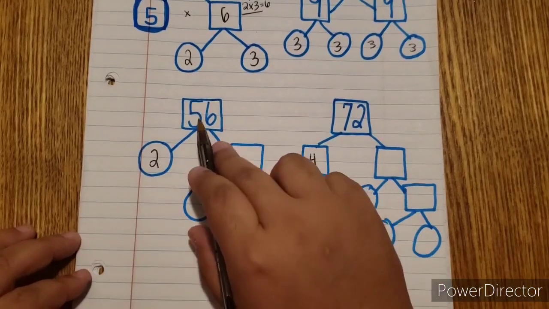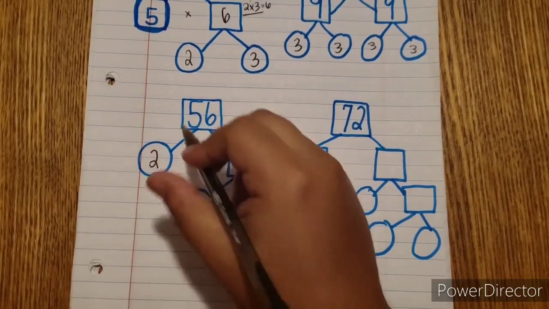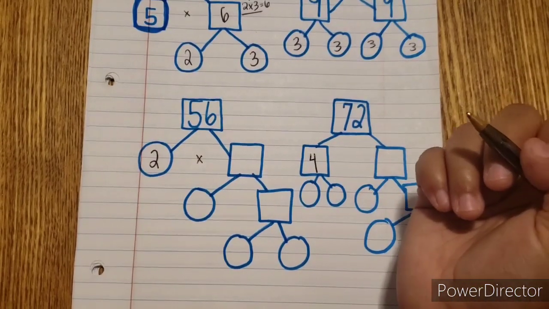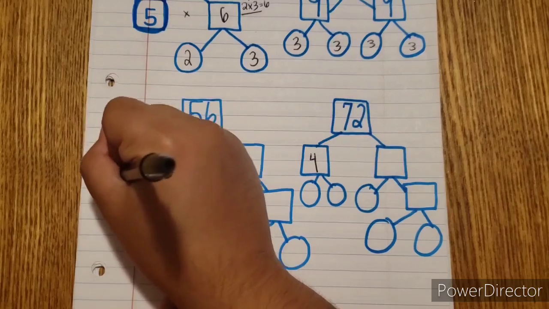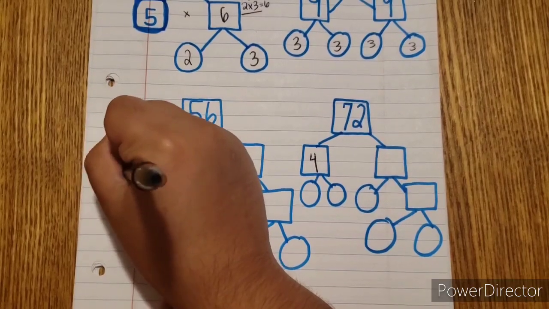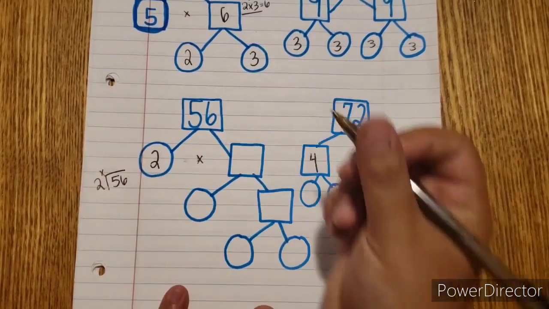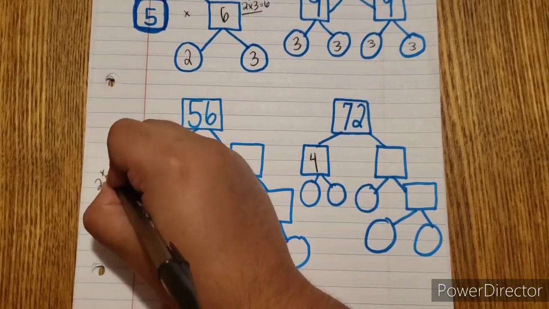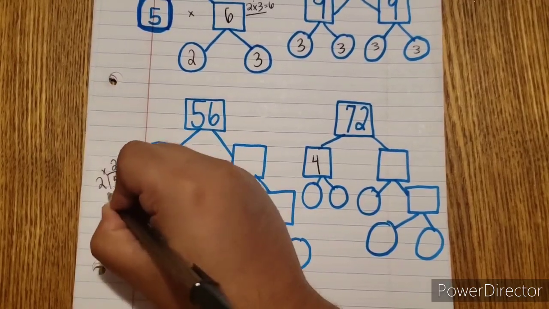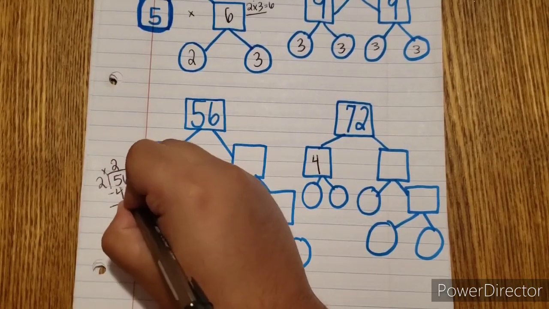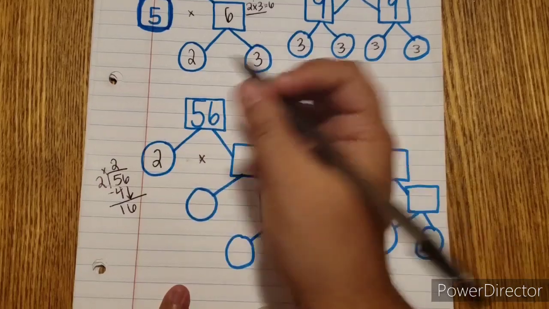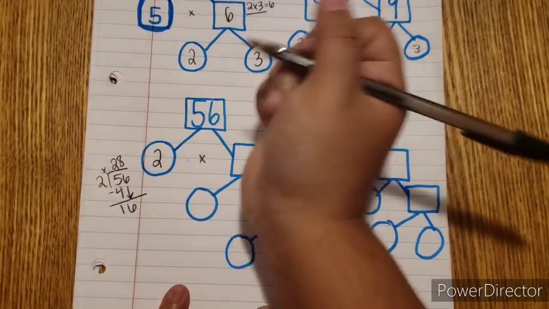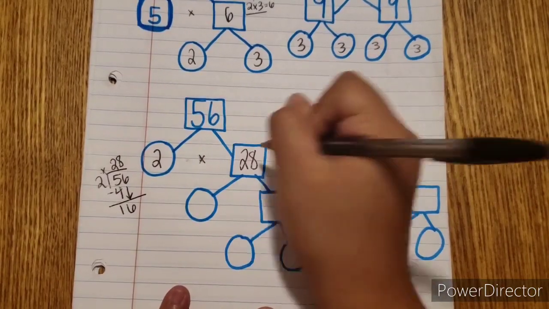We have the number 56. So 2 times what equals 56? So let's go ahead and do 56 divided by 2. So we have 2 times what equals 5? We can do 2 times 2 equals 4. 5 minus 4 is 1. Bring down the 6. Then we have 2 times what equals 16? That is 8. So the answer is 28.